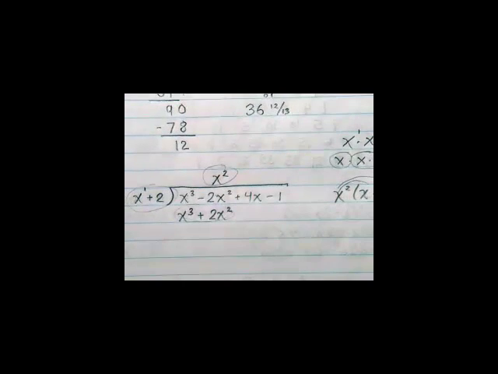And I have to multiply it with each piece of that. So that's where the x to the third plus 2x squared comes from. Would it be 2x to the third? No, because it's just 2. It's not 2x. Oh. X squared times 2 is 2x squared. I feel like math is really hard to teach.